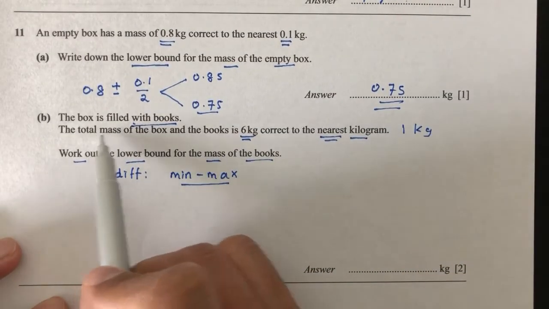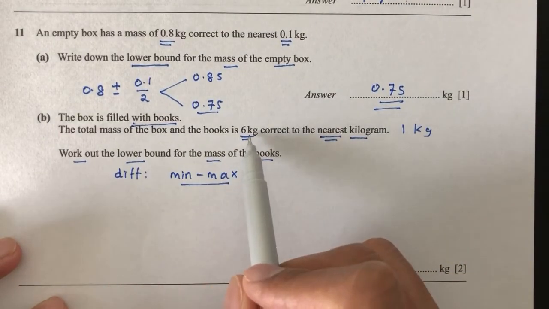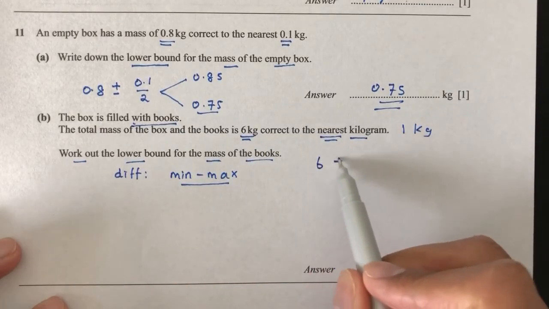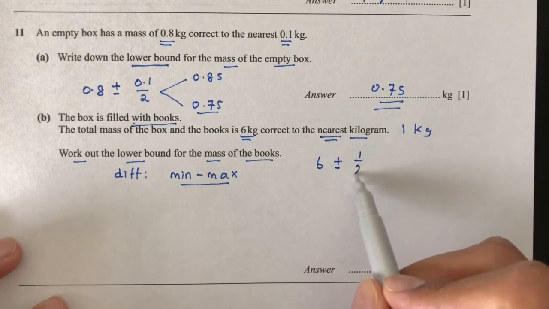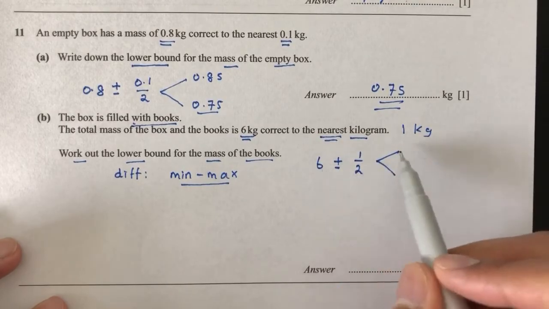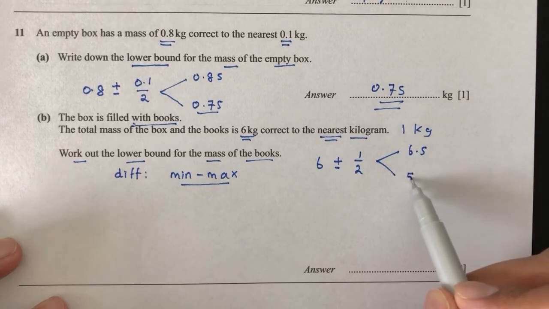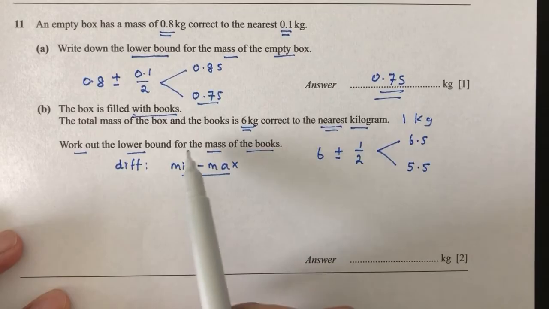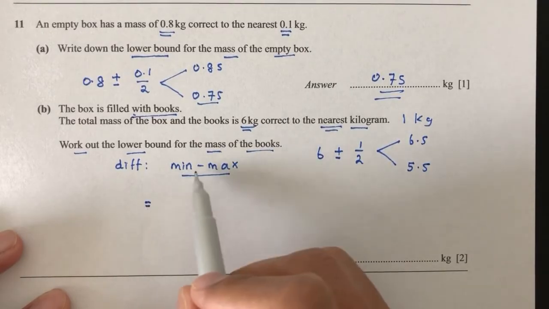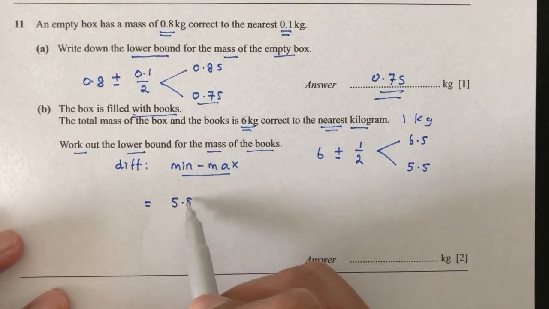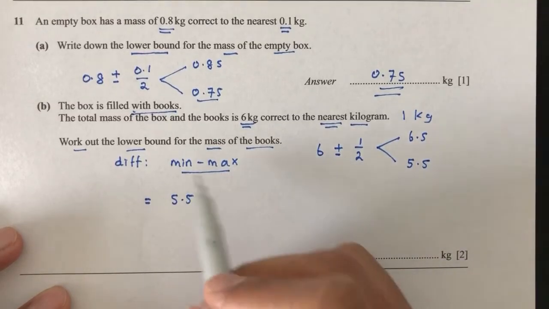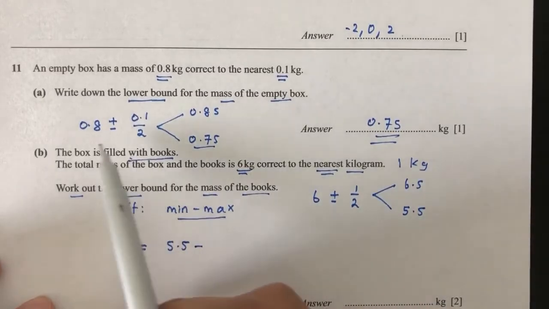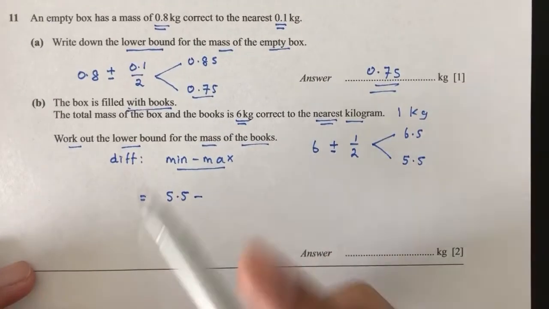But first, we have to write the upper bound and lower bound of the mass. So we have 6 kg plus or minus 1 divided by 2. Upper bound will be 6.5, lower bound is 5.5, right? So now we have to work out the lower bound. So minimum value will be 5.5 and we have to minus the maximum value of the box, so it will be 0.85.